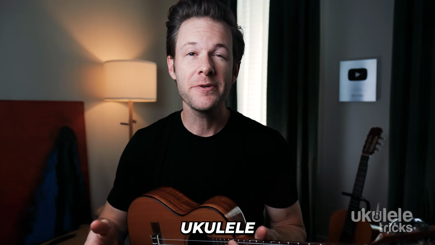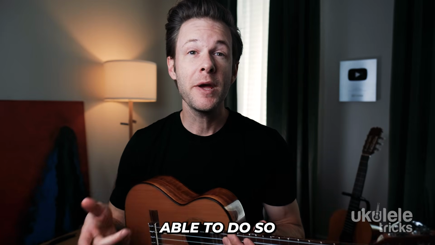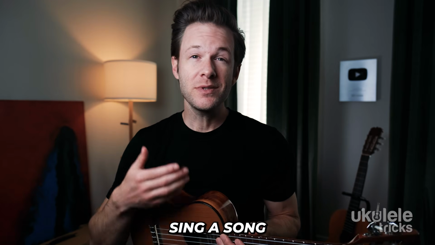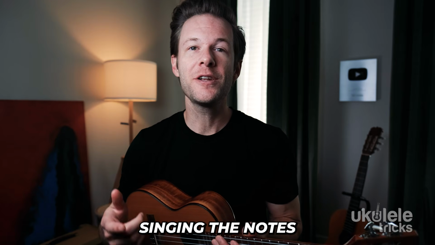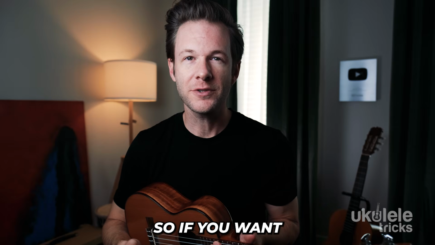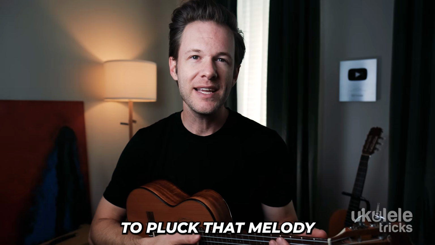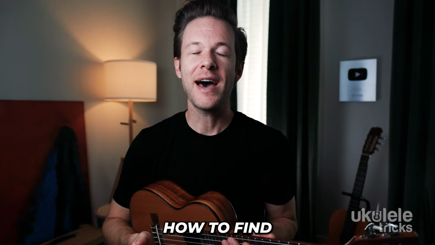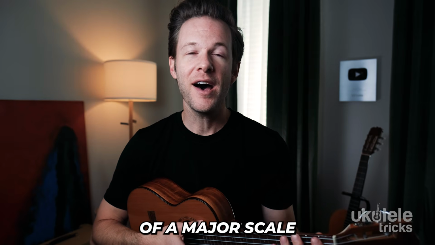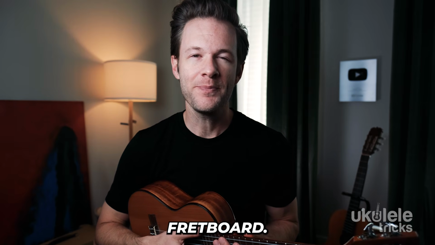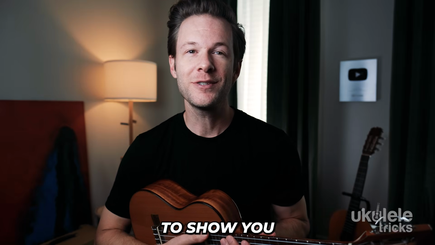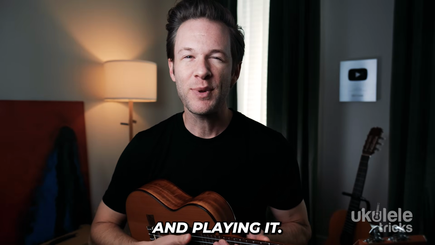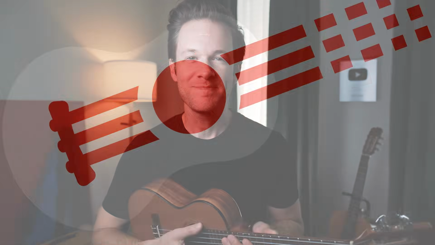Playing melodies on your ukulele is a lot of fun, but to be able to do so, you need to know the major scale pattern. When you sing a song, you're actually singing the notes of a major scale. So if you want to pluck that melody on your ukulele that you normally sing, then you're going to need to know how to find and play the notes of a major scale across the fretboard. With this one pattern I'm about to show you, you're one step closer to finding the melody of a song and playing it. Let's get into it.